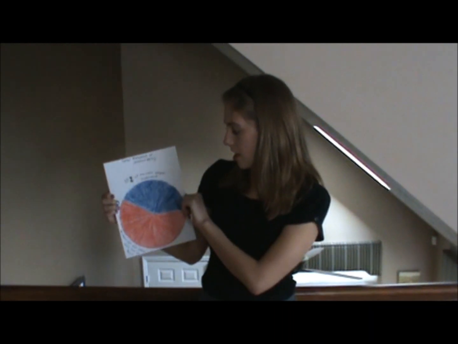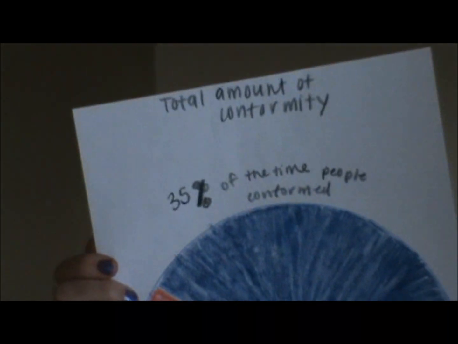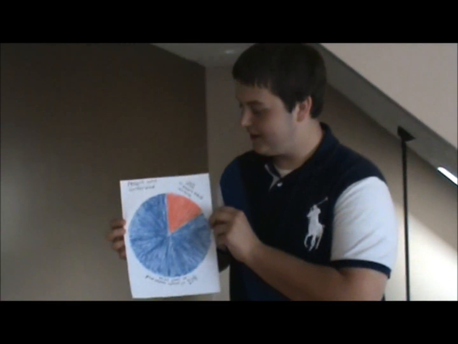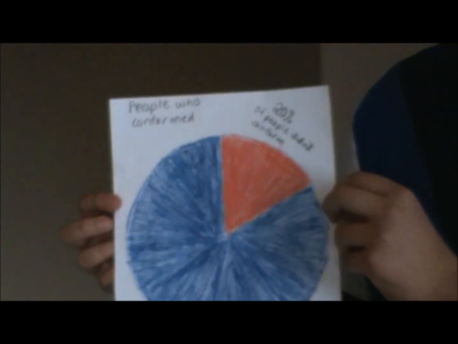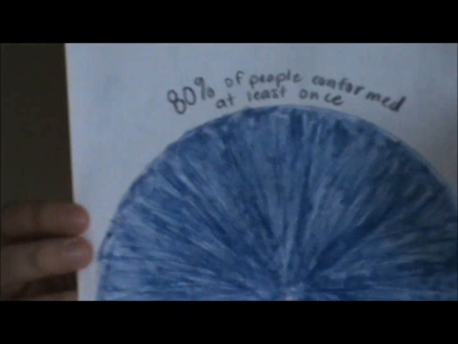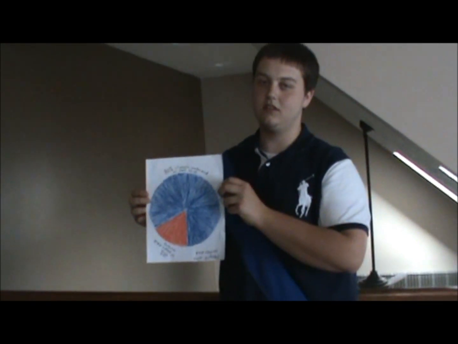Okay, so our results today are similar to the Asch experiment. In our experiment, people conformed 35% of the time, and 65% of the time they didn't. In the Asch experiment, 32% of the time people conformed. What we have here is a pie chart of the people who conformed at least once. We had 20% of the people who did not conform at all, and 80% of the people, shown in blue, who conformed at least once, compared to the 75% that conformed at least once in the Asch experiment and the 25% that didn't conform in the Asch experiment.